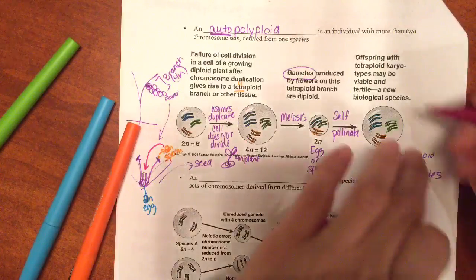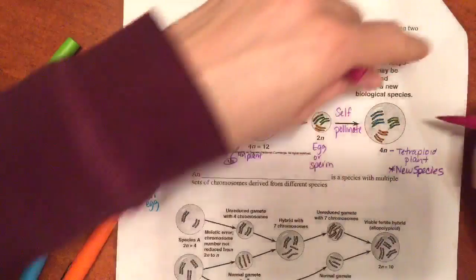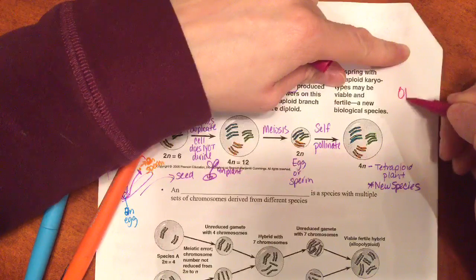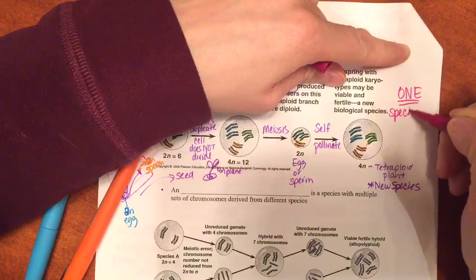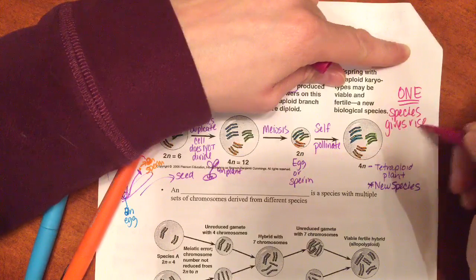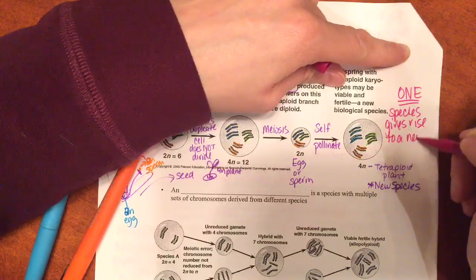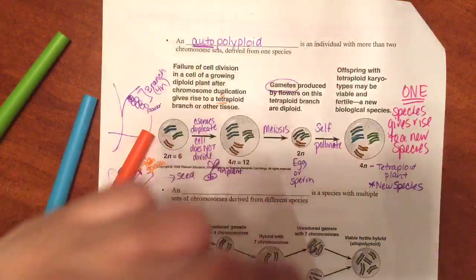And so we could say here that this is called autopolyploid because what really happens here is one species gives rise to a new species. One species does.